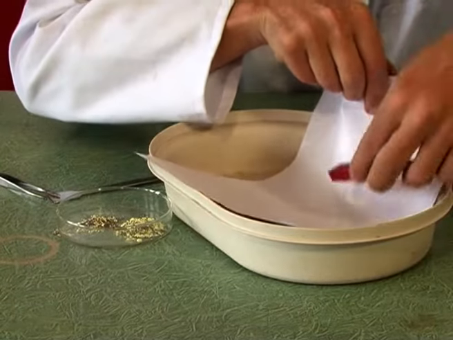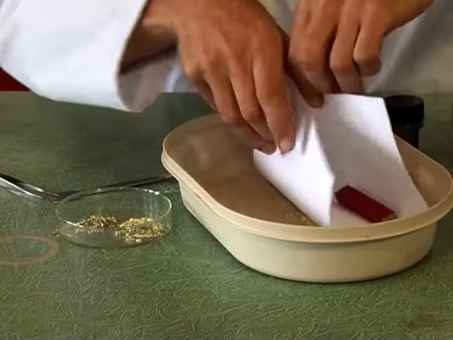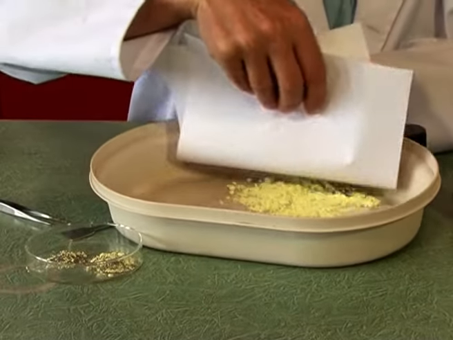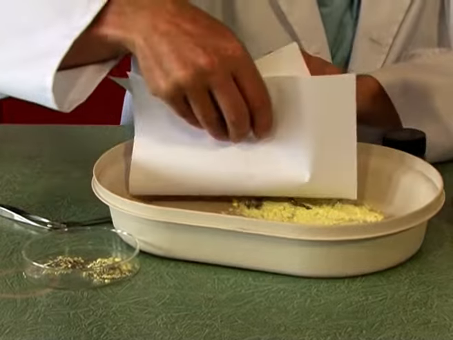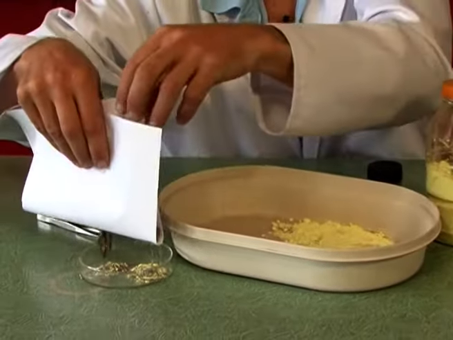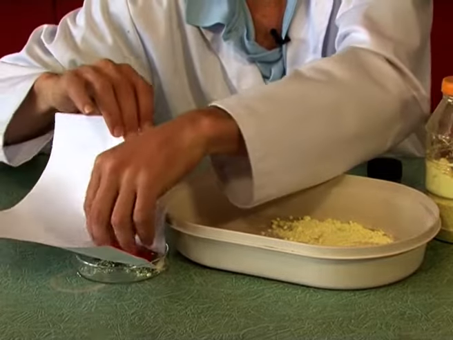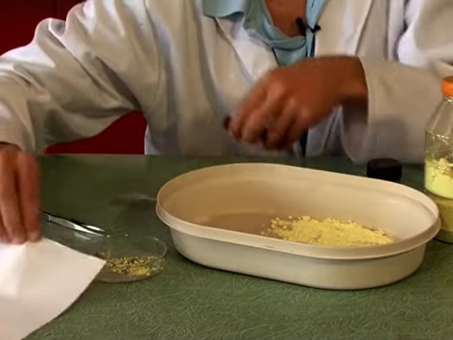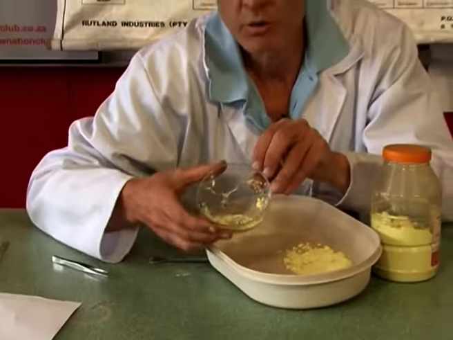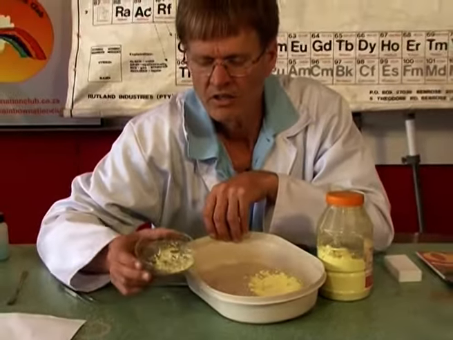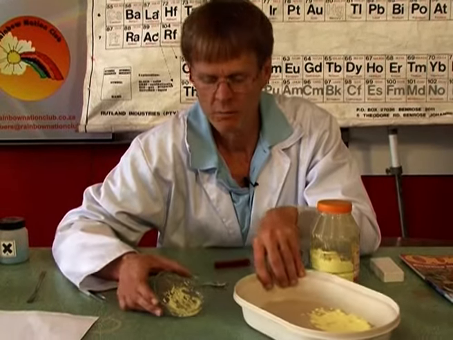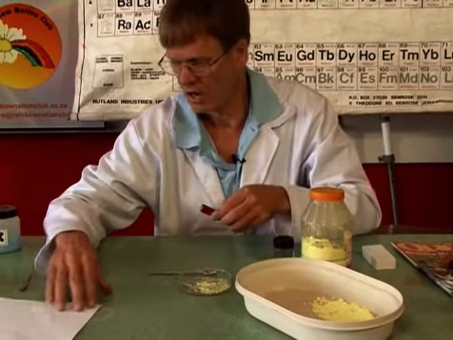I'll put the paper down there again. I'll move it around, and I get all the iron to stick to the magnet. I lift it off the paper. Now, that's not 100% separation yet. There's still a little bit of sulfur, but it's a lot better. So I'd probably repeat the process. Let's try that again.